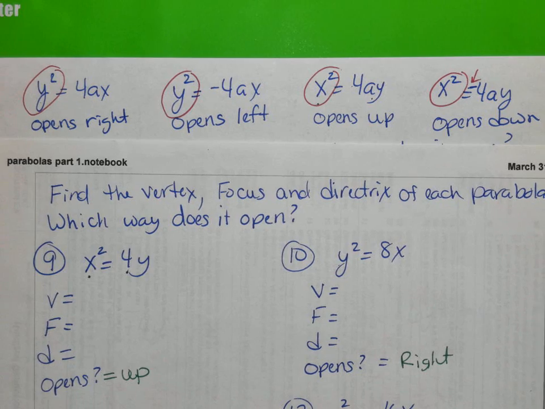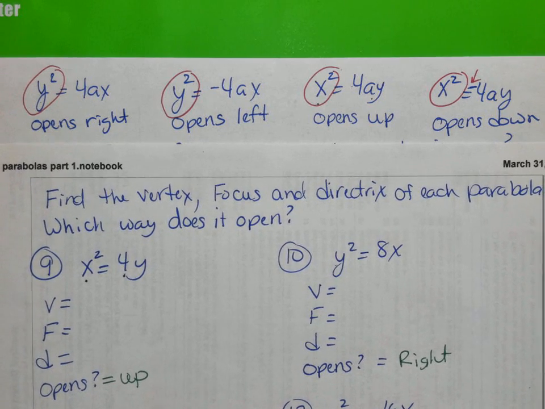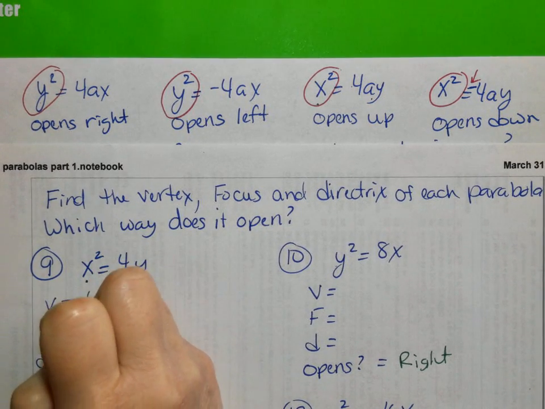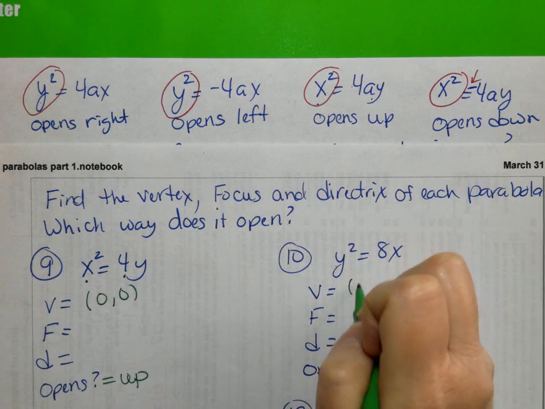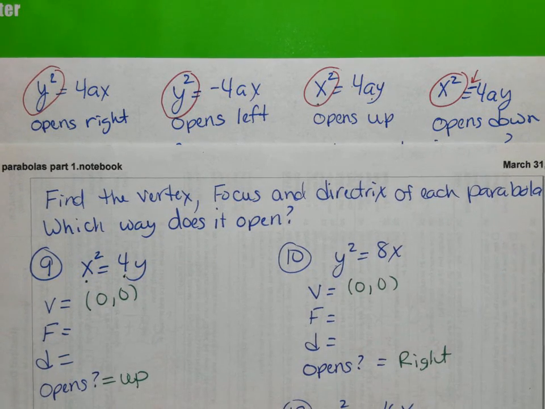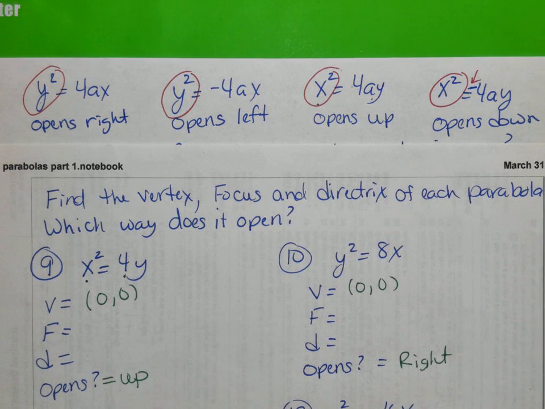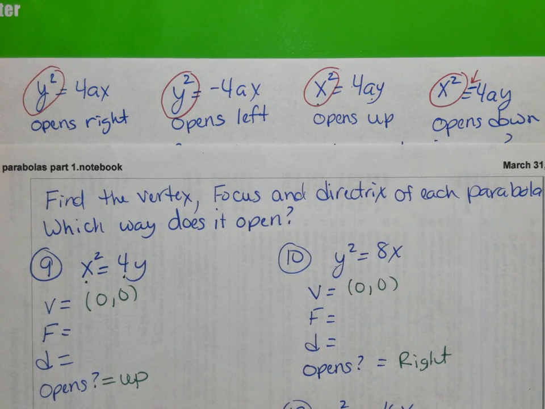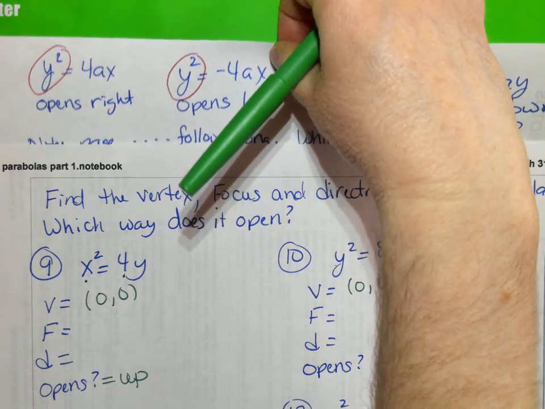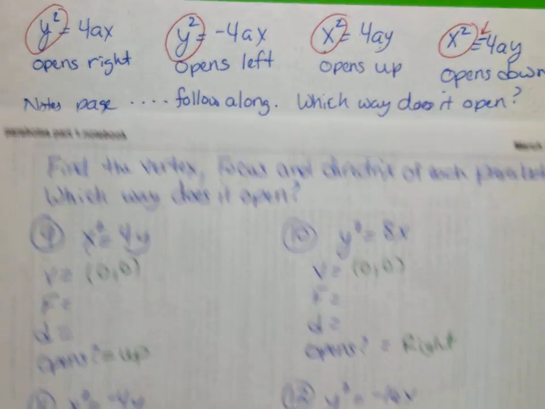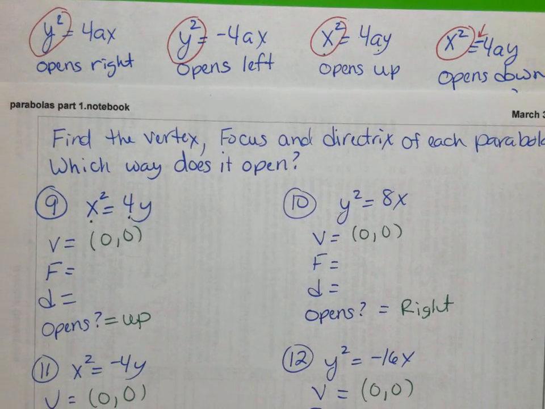All right, so now I'll tell you what, there's a hint today. All the vertices are at 0, 0. So we're going to quick fill those in. All right, got those. So now the trick is I have to figure out what A is. I'm going to move this up a smidge. There we go. That helps a little bit.